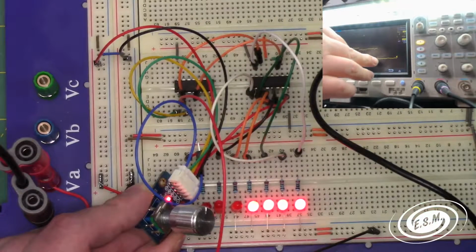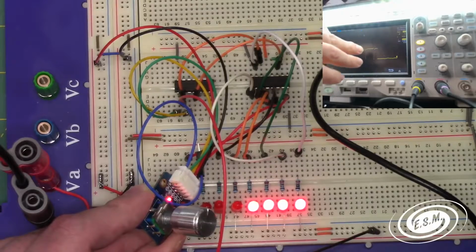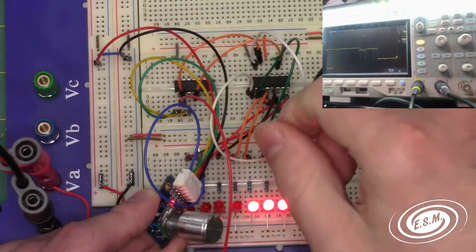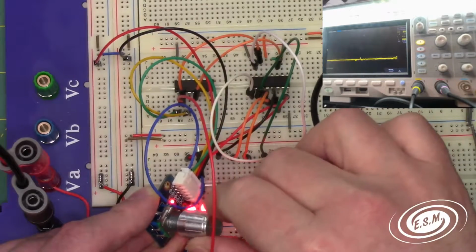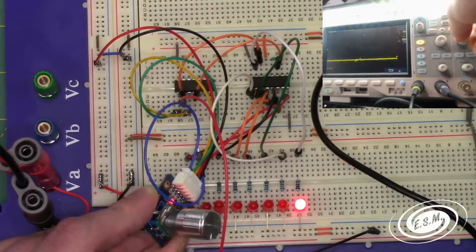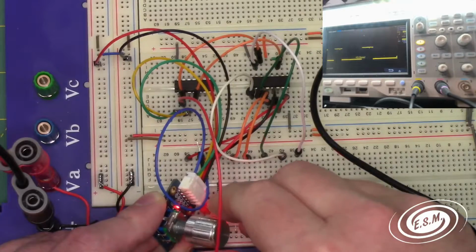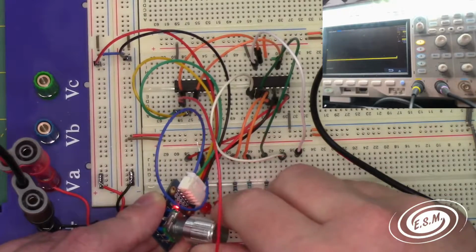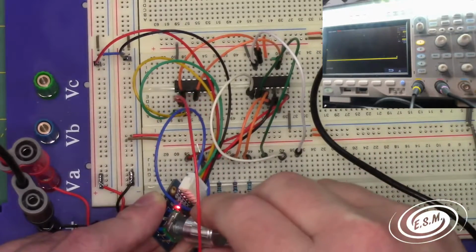There's low right here, and then there's high, and you can see one click gives me that much bounce in the circuit. So if I can't get it to trigger one time.